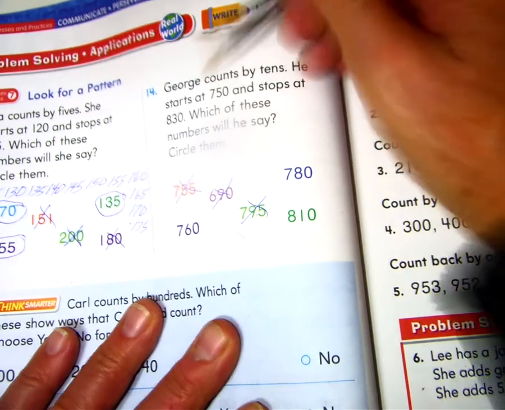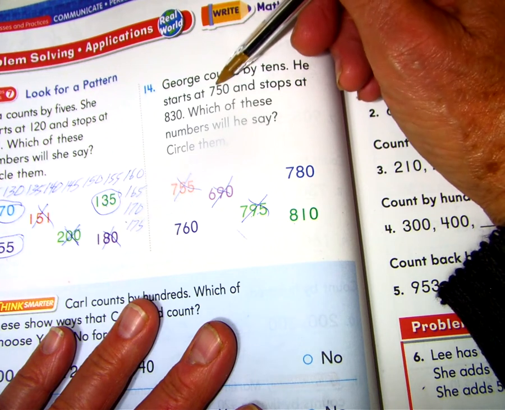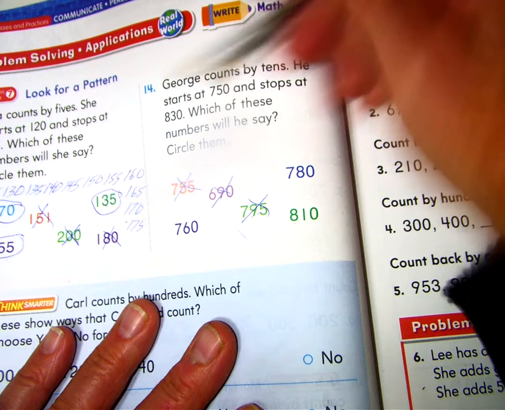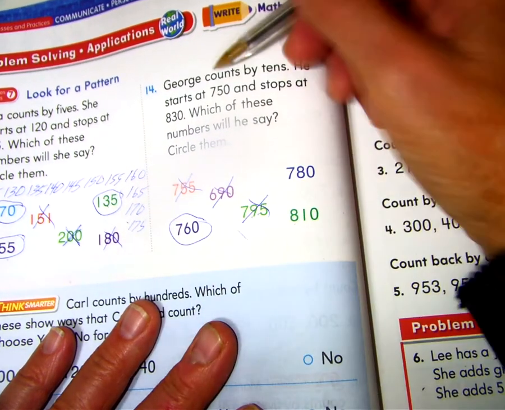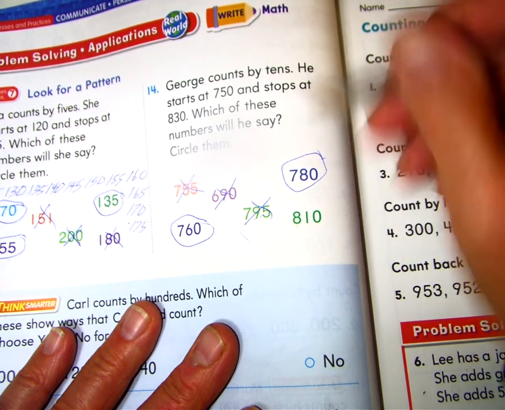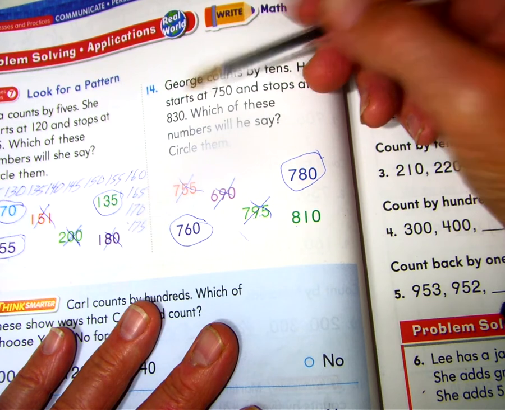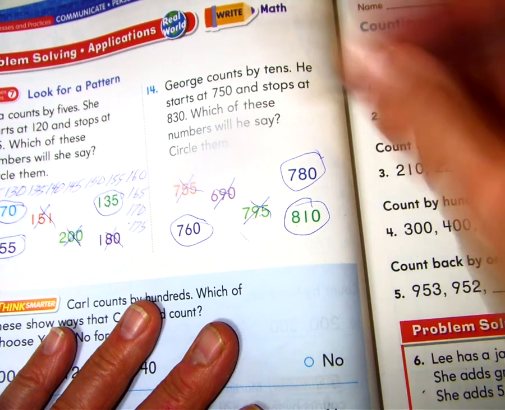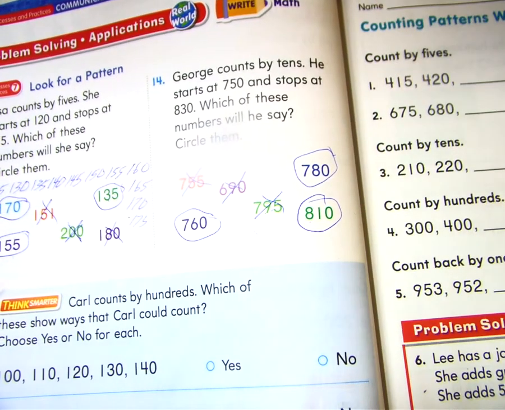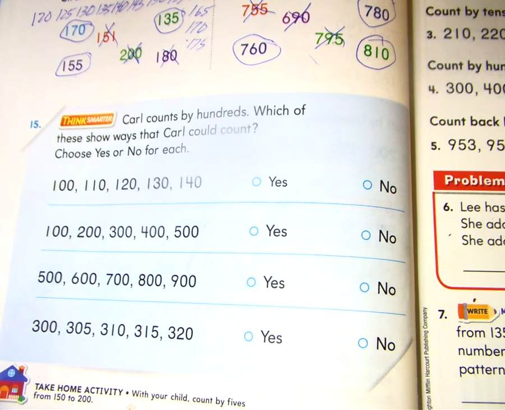Let's see if we're right. 750. Can you count by tens without writing them? Let's try it. 750, 760. Hey, 760. 770, 780. 790, 800, 810, 820, 830. These three won. Did you get those three? That was a little hard, huh? Let's try this one then.